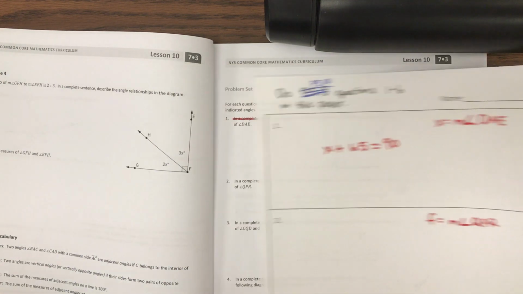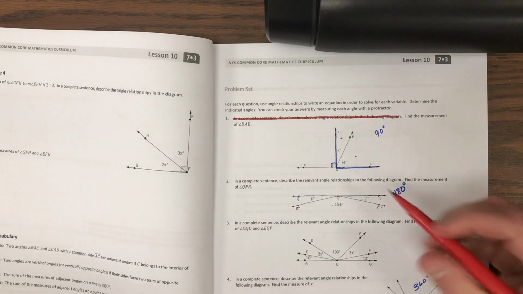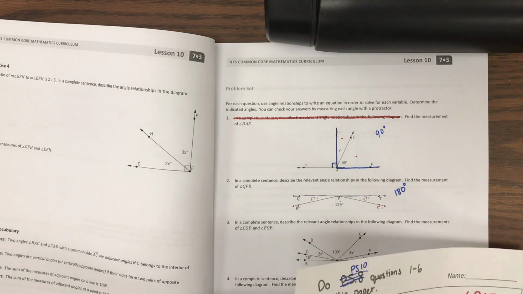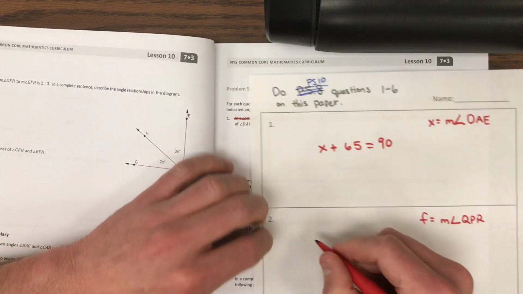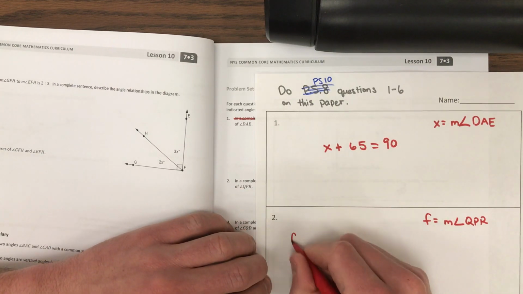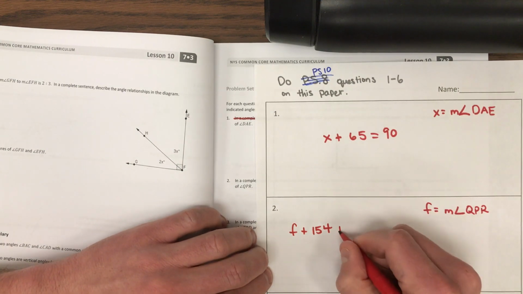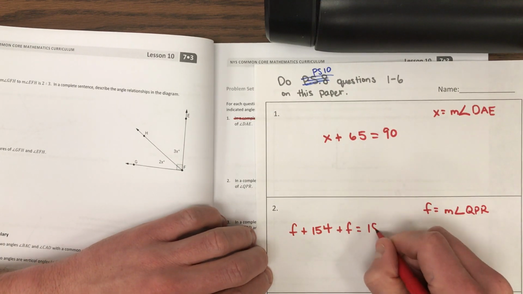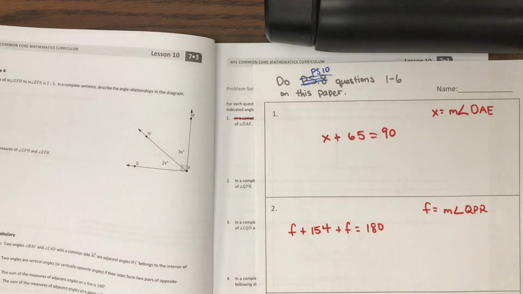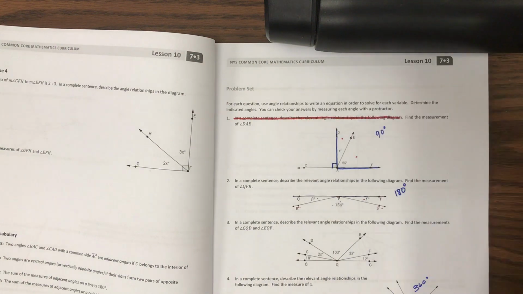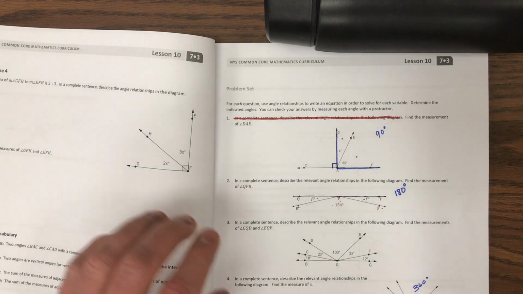And then, based on the diagram, I know that F plus 154 plus F has to equal 180 degrees. So F plus 154 plus F equals 180. I want you to be able to solve that one. Just combine your F's, get 2F, subtract 154 from both sides. You can handle it from there.